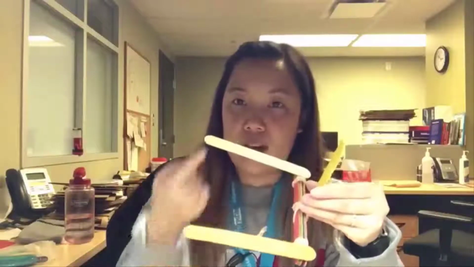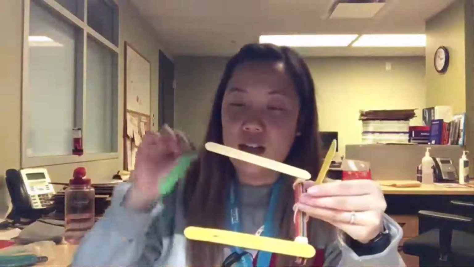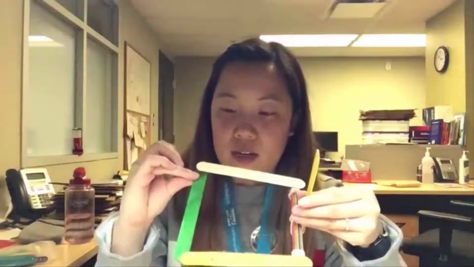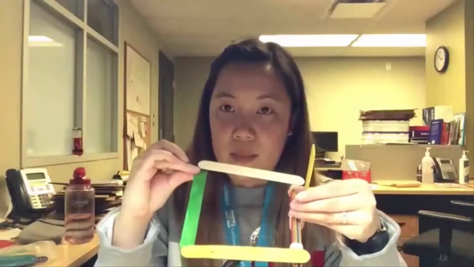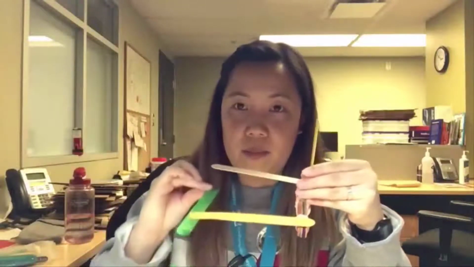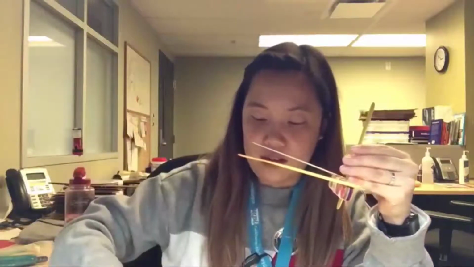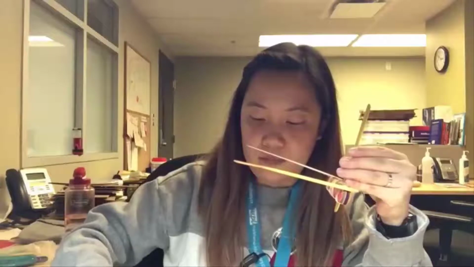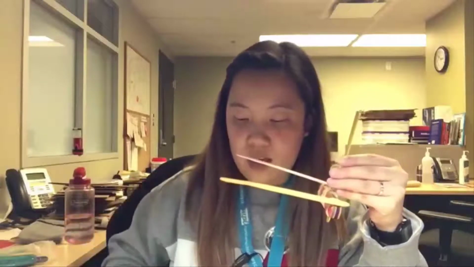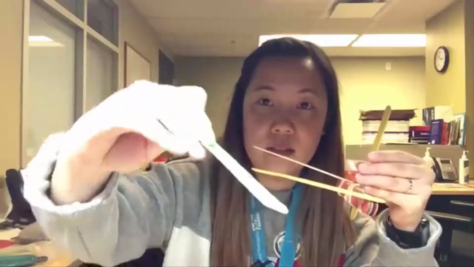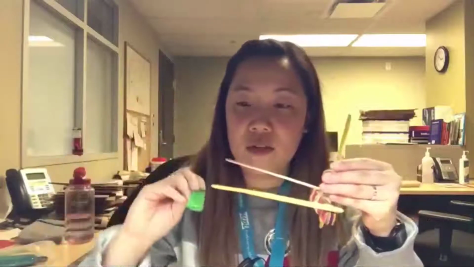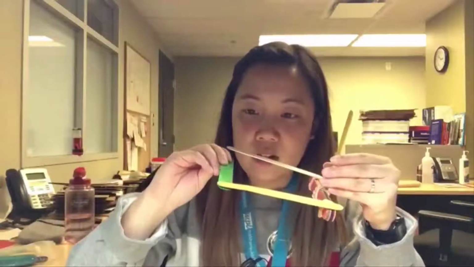All right, wait for it to dry, and last but not least, we are going to connect the leg with one extra popsicle stick here. Right over here, and we're gonna glue it from the bottom, okay? From the bottom up. So go ahead and put a little bit of glue on the end of the popsicles. Oops, yeah, there's a little bit of glue, and then just attach it on here.